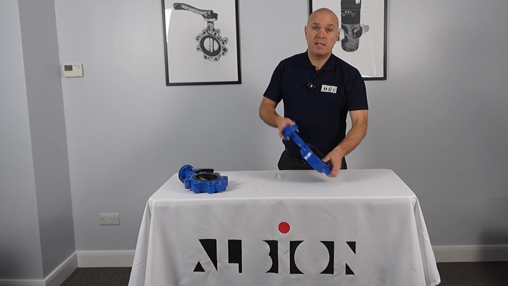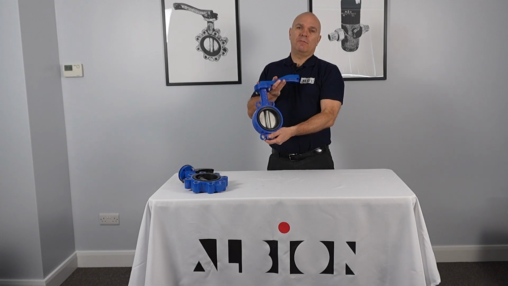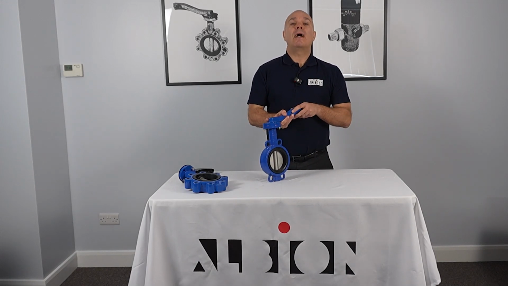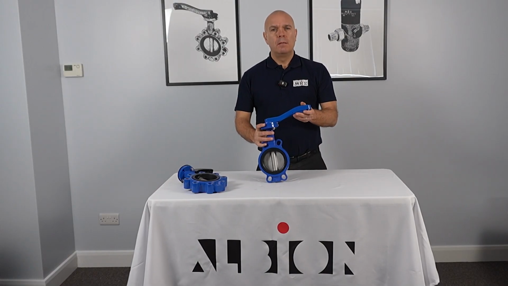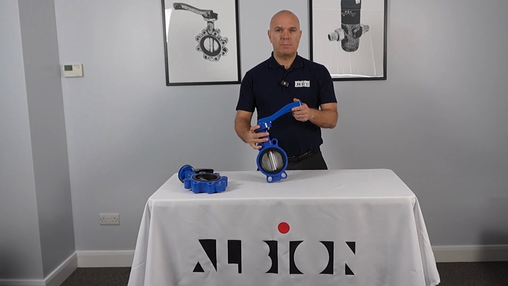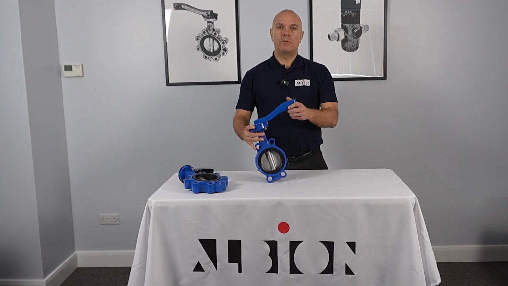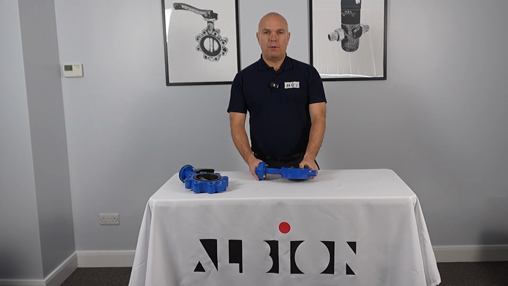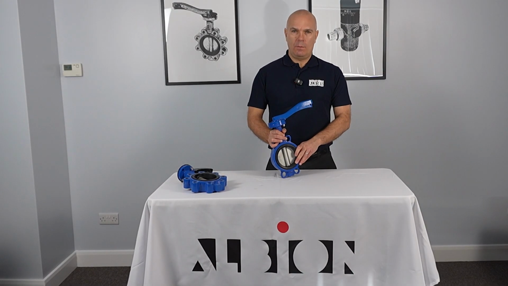First up, we're going to take a look at a wafer pattern butterfly valve. We have several of these within our product portfolio. They all have an almost identical design, but for different customer applications we would specify different types of valves. This would generally be determined by the specific on-site applications such as working pressure, working temperature and the media passing through it. So what do we mean by wafer pattern?